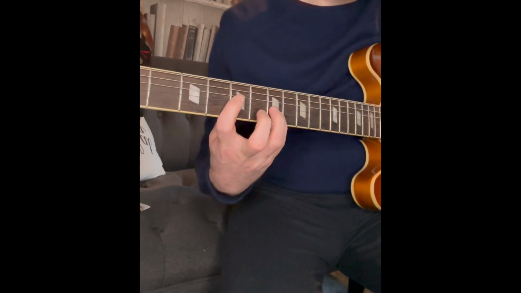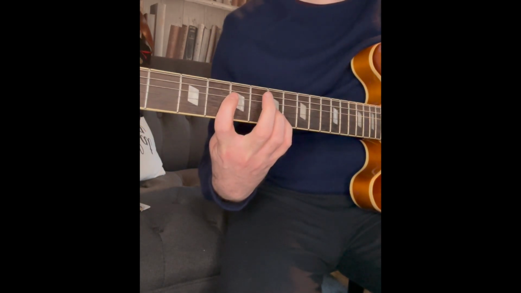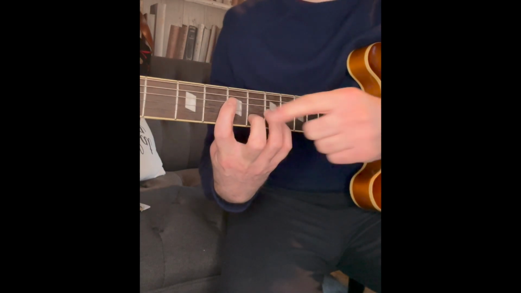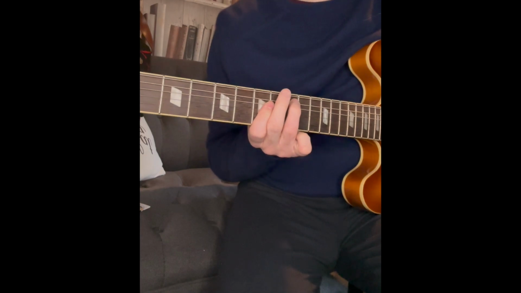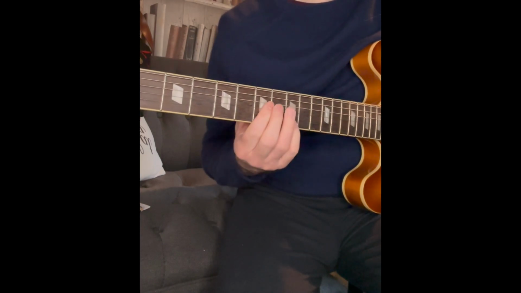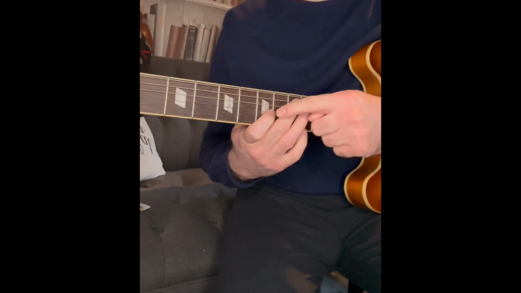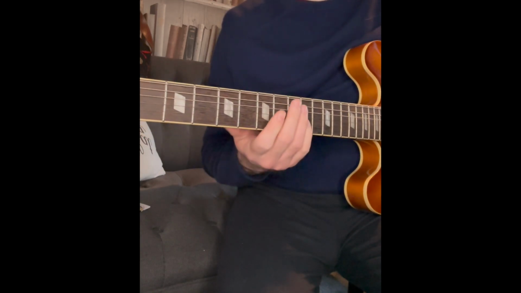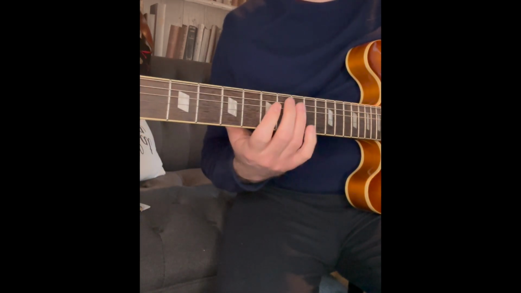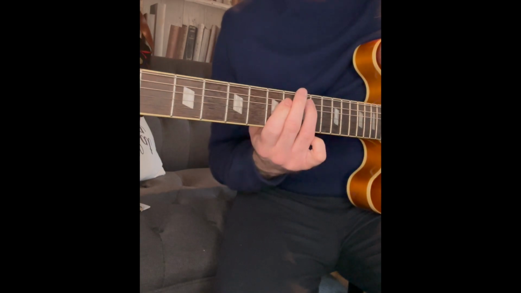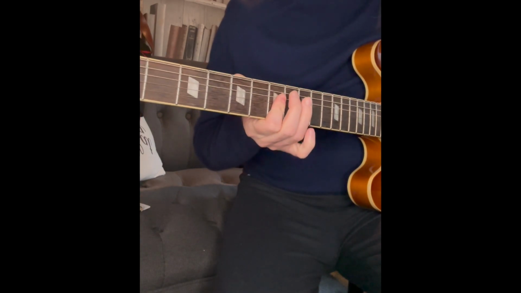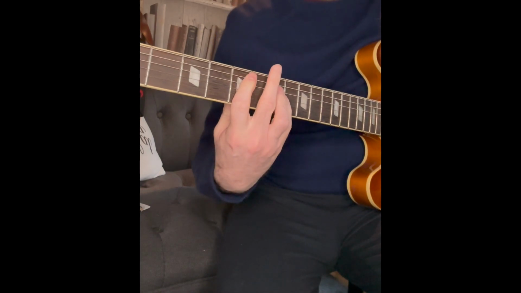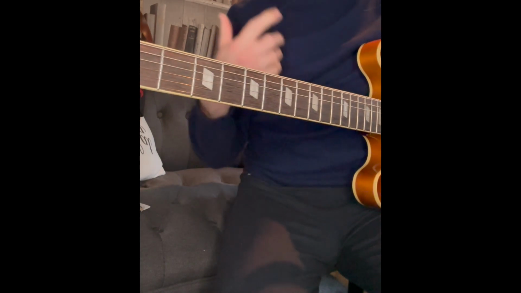Now we can't play that as that's a bit of an awkward one, and you could do it, but you just find that somewhere else. Okay, so it's here. 9, 7, 7. Now remember, we had that same shape just down here earlier. That's it. So you can see these shapes.